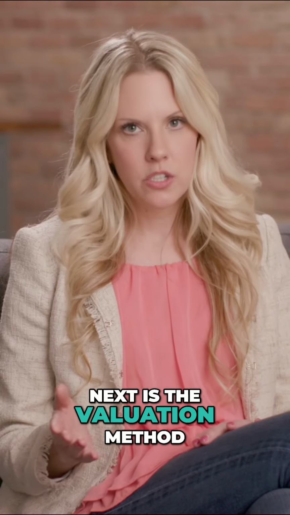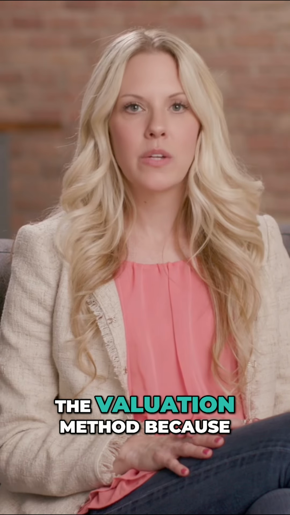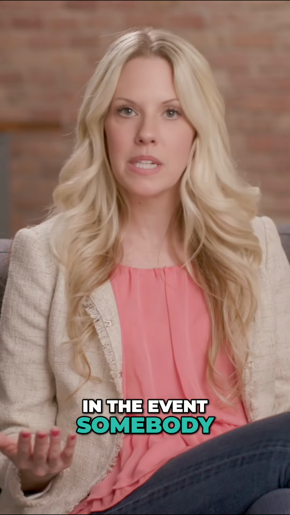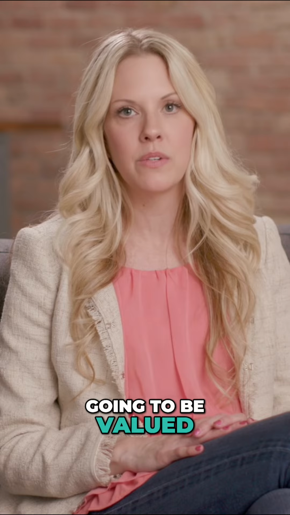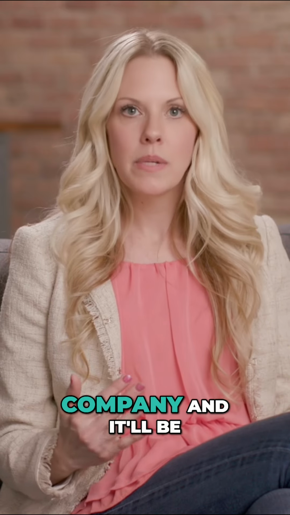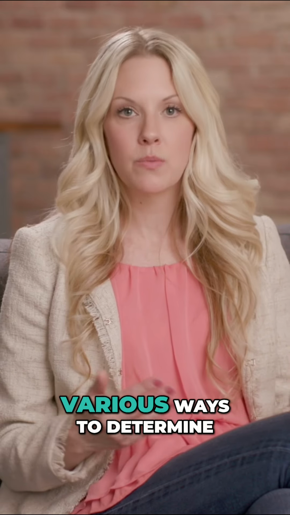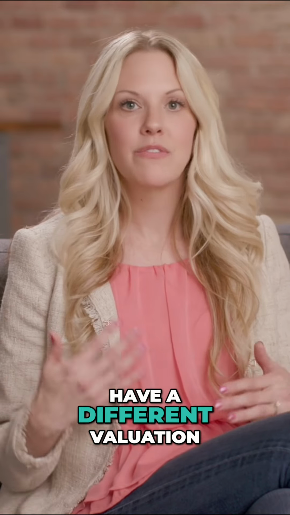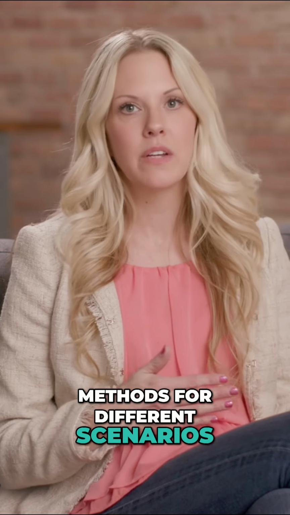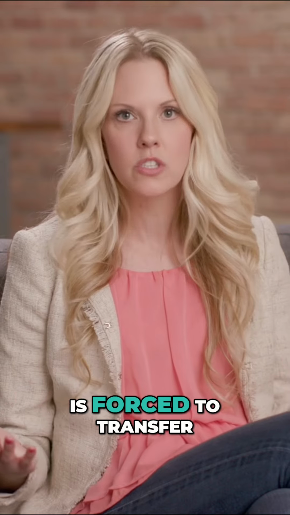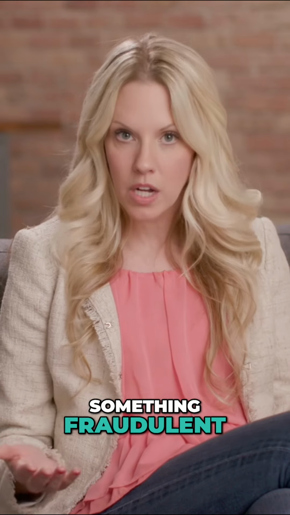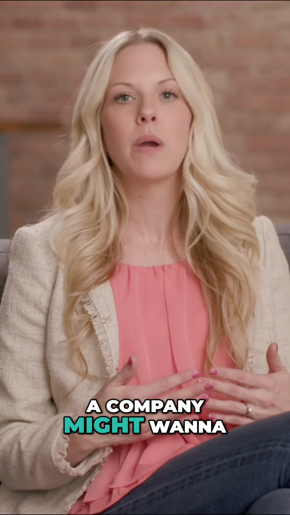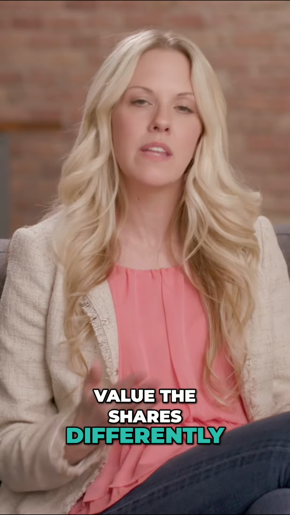Next is the valuation method. It's important to include the valuation method because in the event somebody needs to leave the company, you need to know how their interests are going to be valued. There are many different ways to value a company, and it'll be important to discuss the various ways to determine what makes most sense for your company. You might also want to have different valuation methods for different scenarios. So if a shareholder is forced to transfer the shares back to the company in the event the shareholder did something fraudulent, for instance, a company might want to value the shares differently than otherwise.